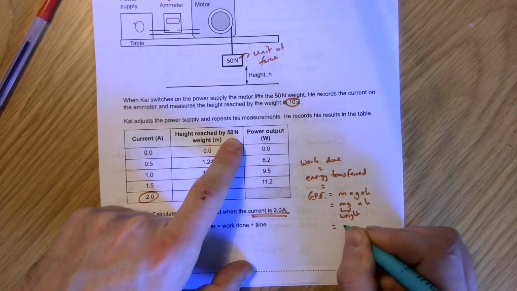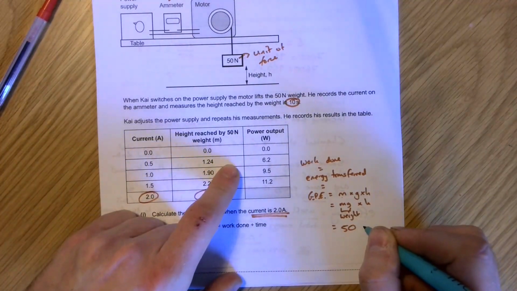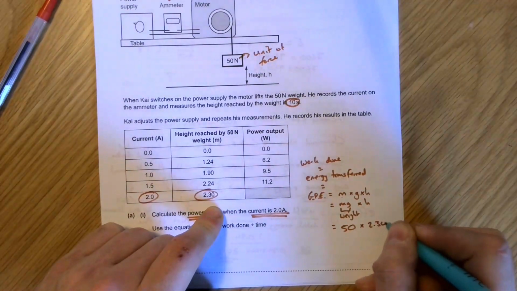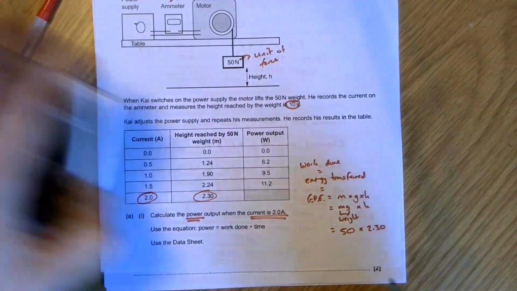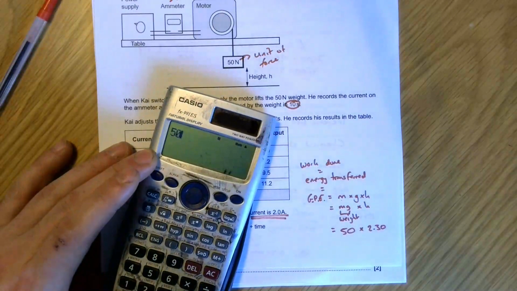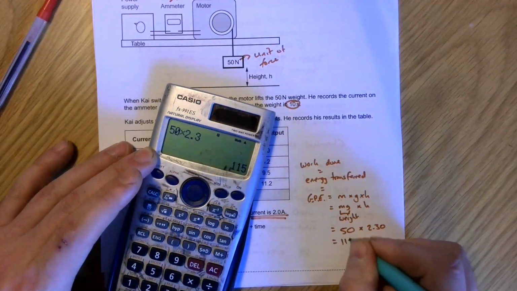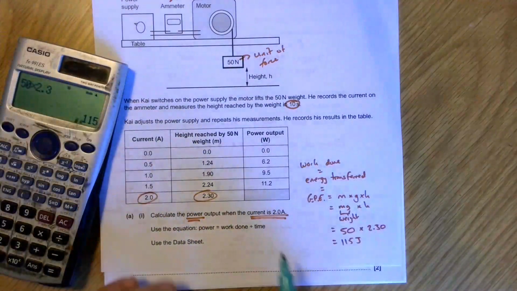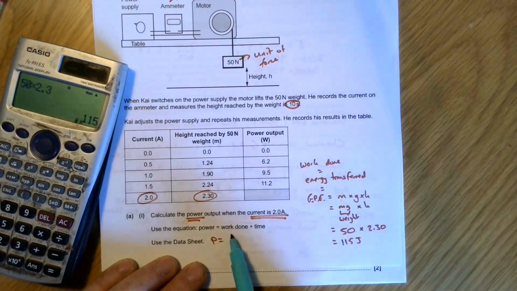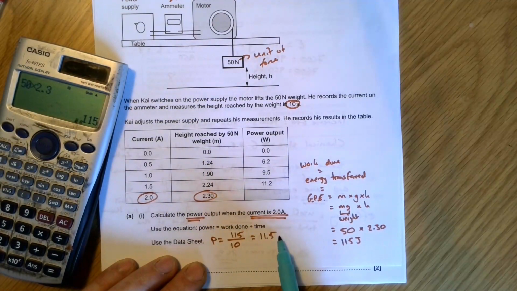So we've got 50 newtons times the height, which is 2.30, equals the gravitational potential energy, which is 115 joules. And then it's a really easy case of going power is 115 joules divided by time, which is 10 seconds, which is 11.5 watts.